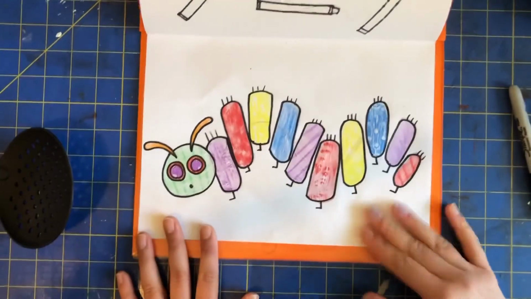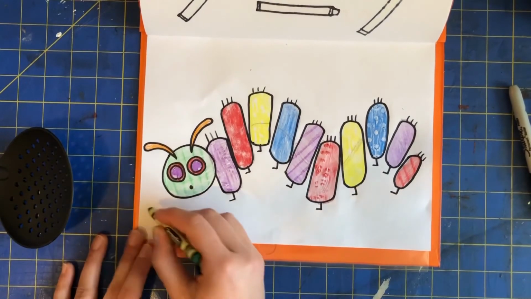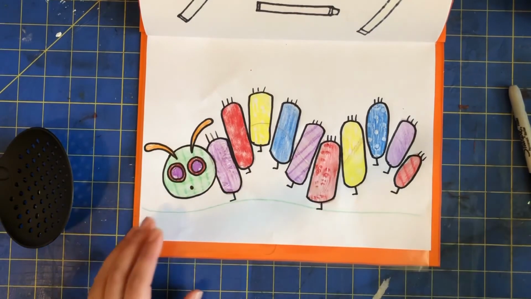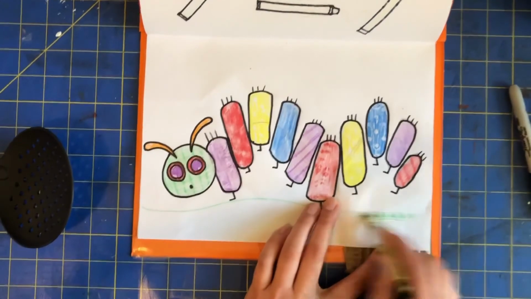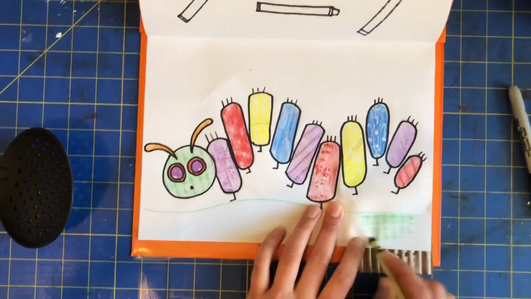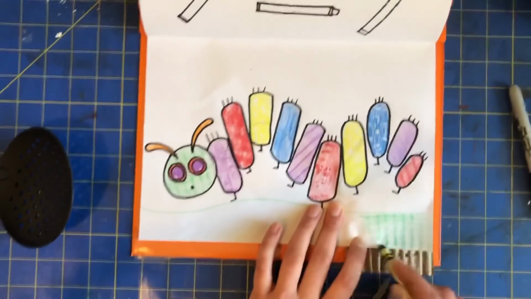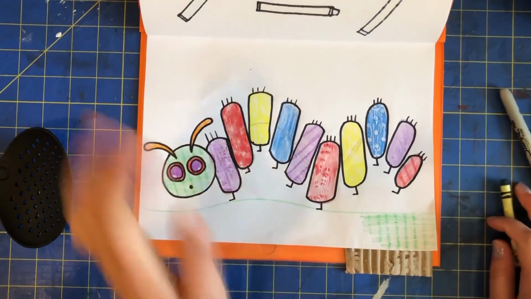And then this is your finished drawing. However, if you want to add a background to this, maybe you add the ground that the caterpillar is walking on, and even better, maybe add some more texture to it, like this. You can really have a well-rounded drawing. But if you want to keep it just as a caterpillar, that works for me. Have fun.